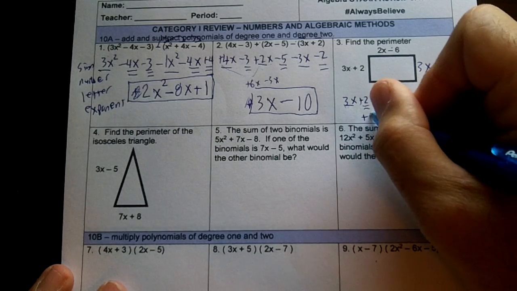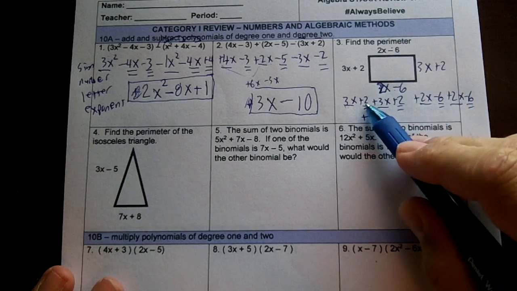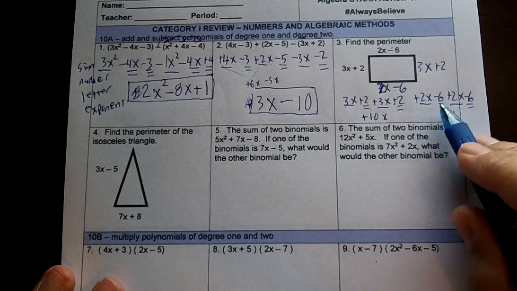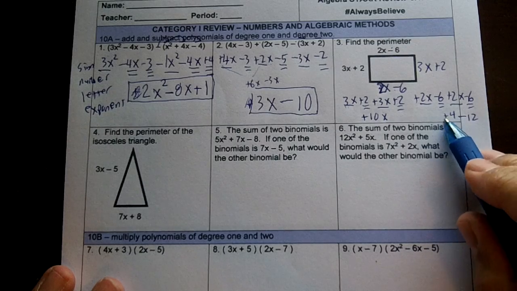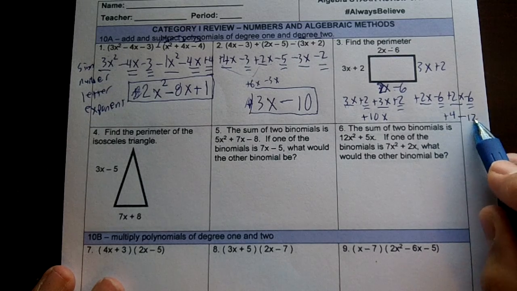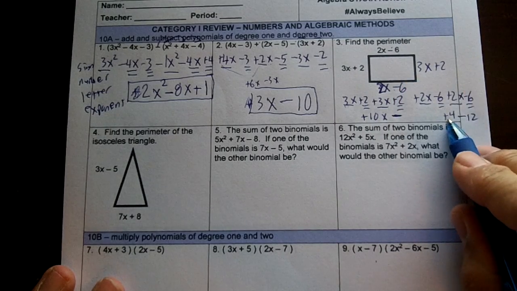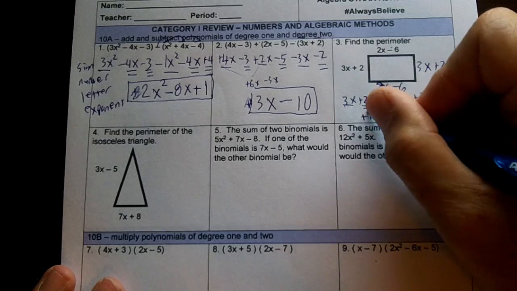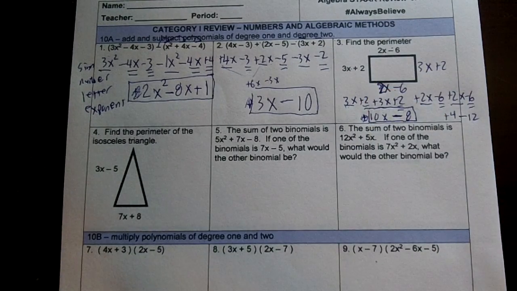So I'm going to have a positive 10x. Sign, number, letter. Then I'm going to add up my double underlines. 2 plus 2 is 4, so I got plus 4. And negative 6 and negative 6 combine to a negative 12. Now then I got to combine plus 4 and minus 12. The 12 is larger, so my sign will be negative. And I need to take 4 away from 12. 4 away from 12 is 8. So I get 10x minus 8. And remember, you don't need the sign in front of the first term if it's positive.